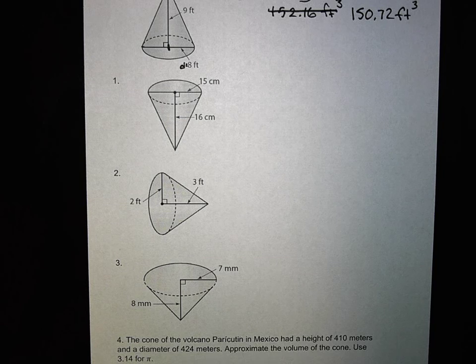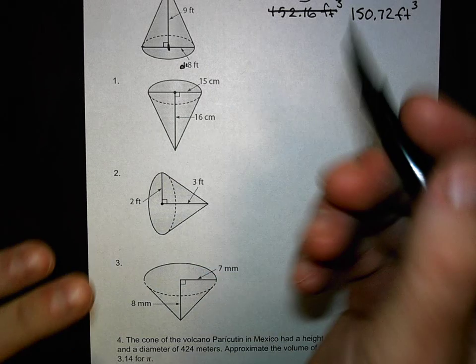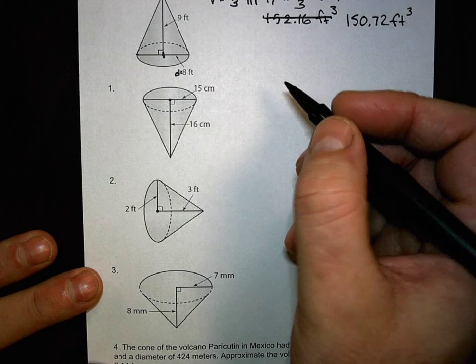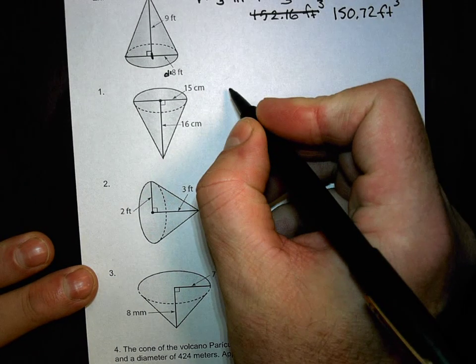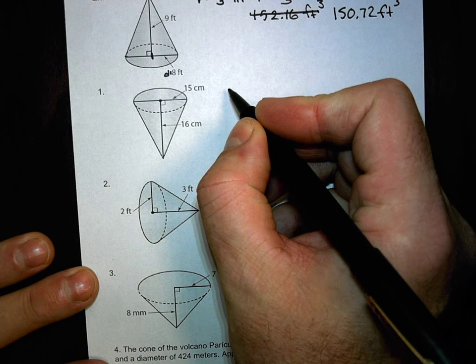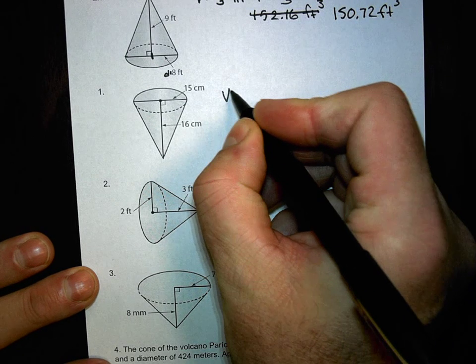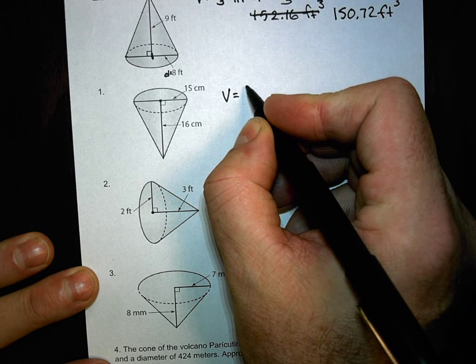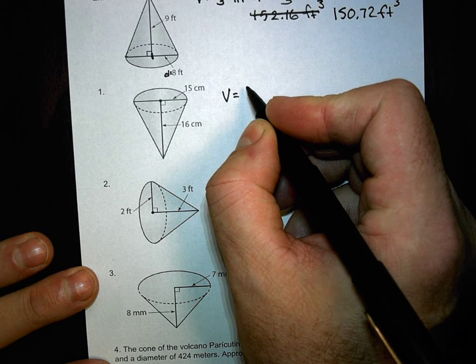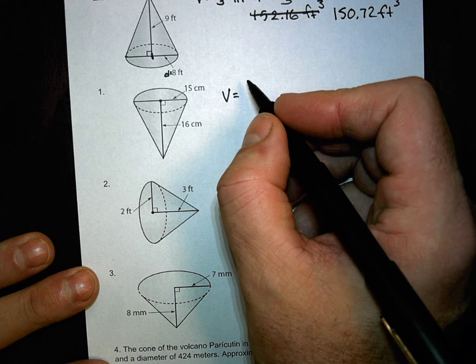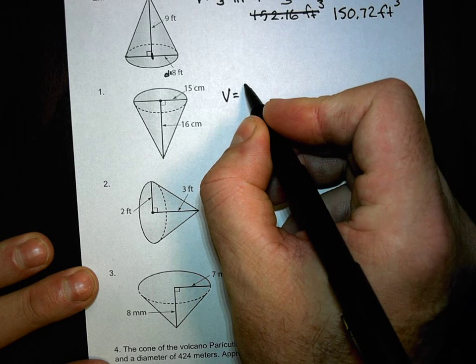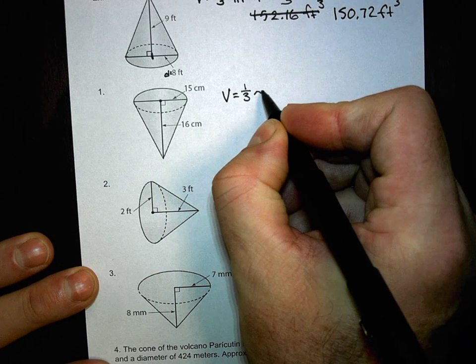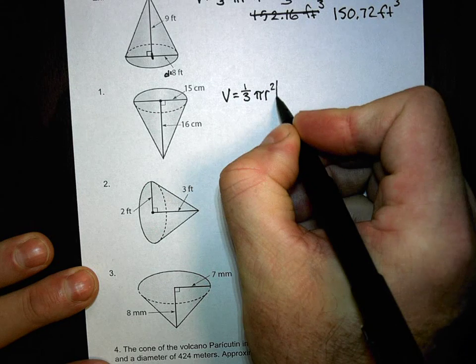All right, so let's look at these together. Most of you are done with this. A couple of you are still working, but let's do them together. First thing is formula, right? So what's the formula for the volume of a cone? Go ahead, John. Go ahead, Will. V equals 1/3 pi r squared h.